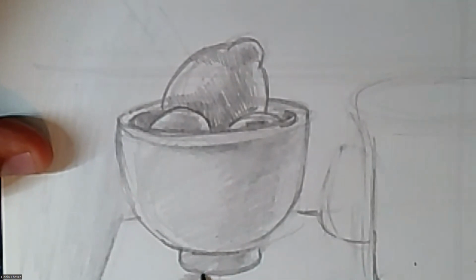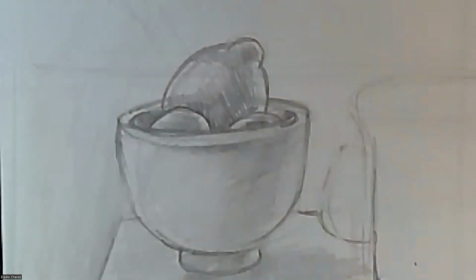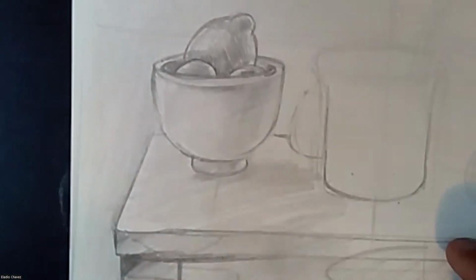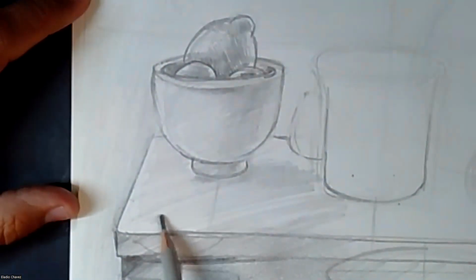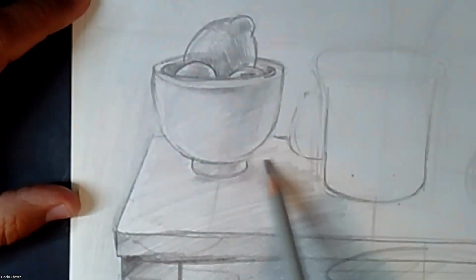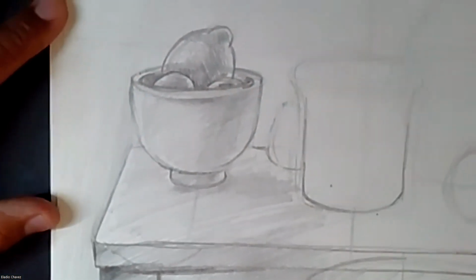I mean, this all comes with understanding and practice, and I wouldn't be talking about it now. So we're doing it. There you go. Yeah, this whole top of the table should be shaded as well. Zoom out. Yeah, you see that top of the shaded table. All right, that looks good.